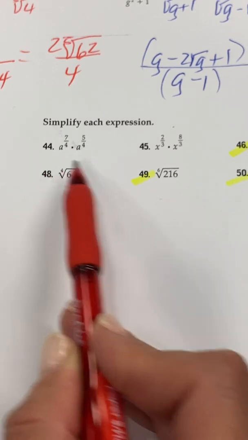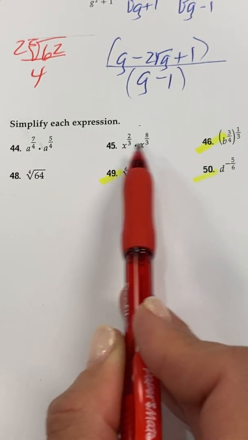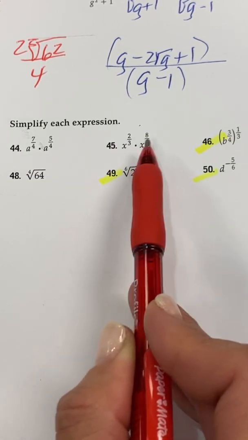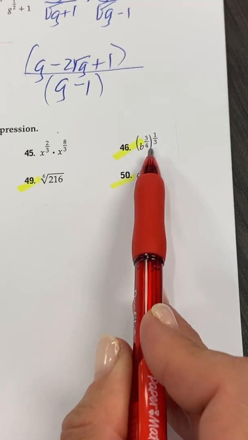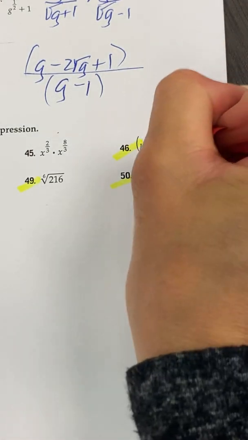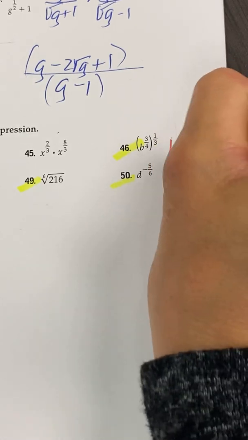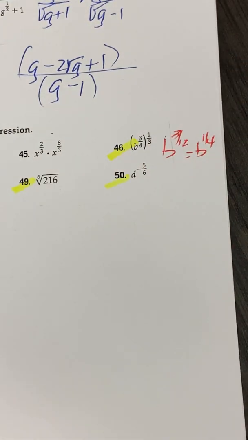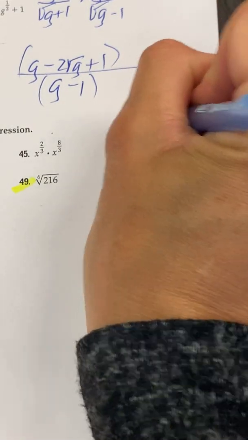You can do it in the calculator. This one, same thing, yes? Add the exponents. You do the math in the calculator. What about this one? What do you do to them? Multiply. b to the 3 over 12, which is the same thing as b to the 1/4. Make sure you simplify them.